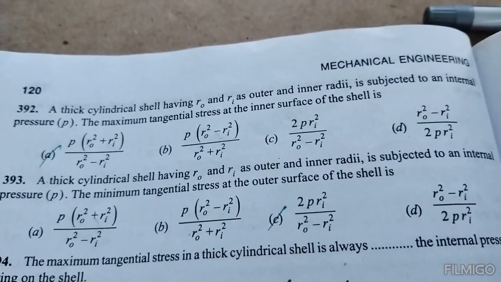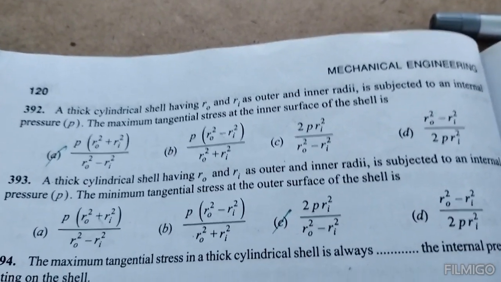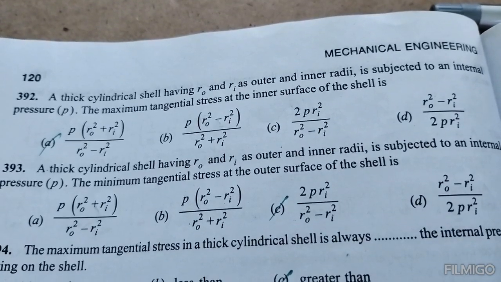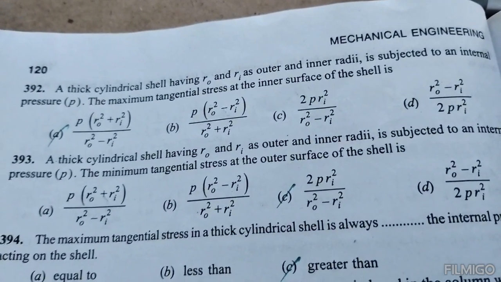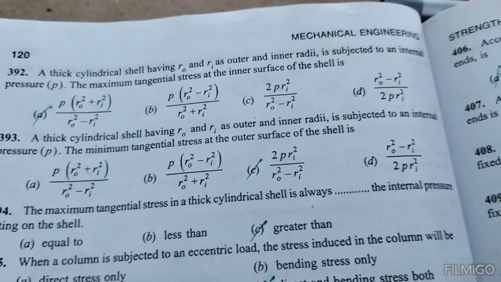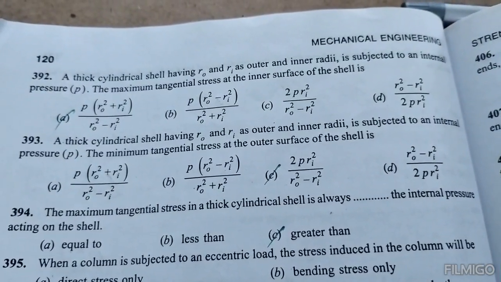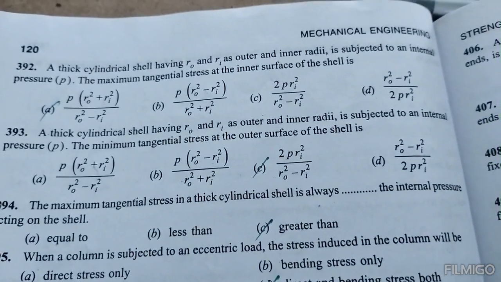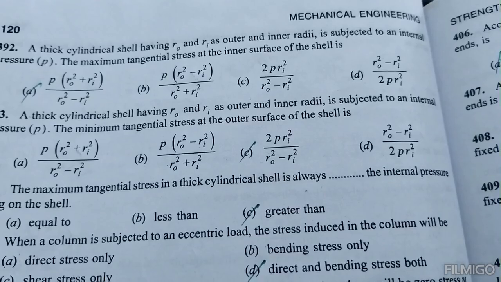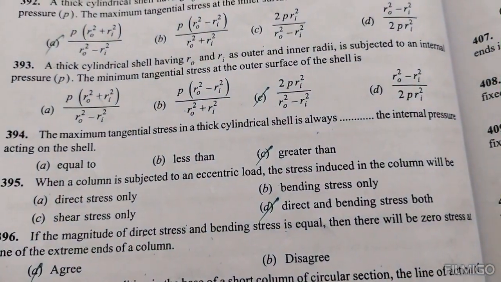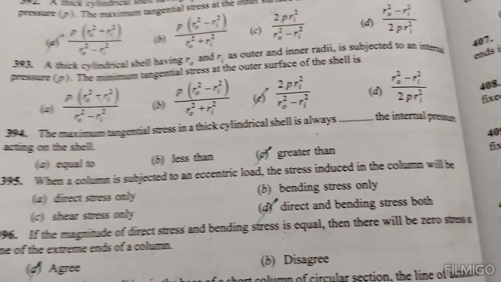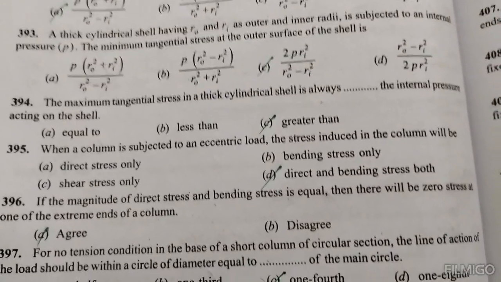For a thick cylindrical shell having outer and inner radii Ro and Ri subjected to an internal pressure p, the maximum tangential stress at the inner surface of the shell is p times (Ro squared plus Ri squared) by (Ro squared minus Ri squared). The minimum tangential stress at the outer surface of the shell is 2p Ri squared by (Ro squared minus Ri squared). The maximum tangential stress in a thick cylindrical shell is always greater than the internal pressure acting on the shell.